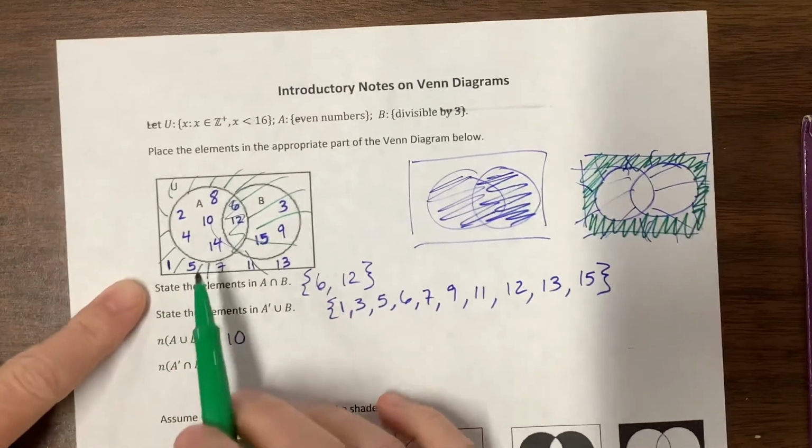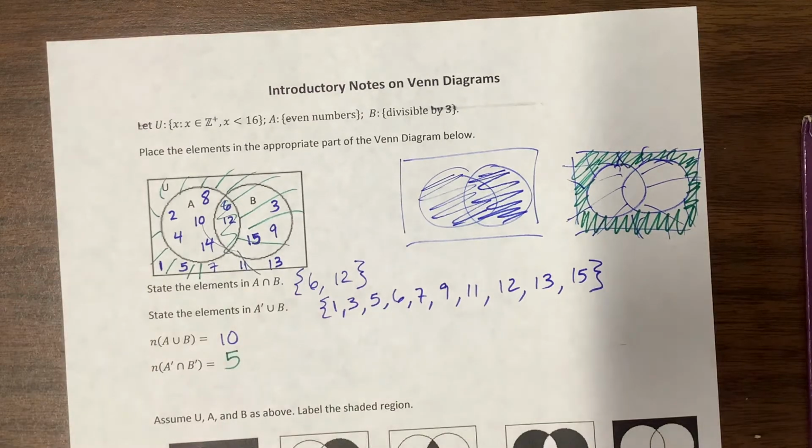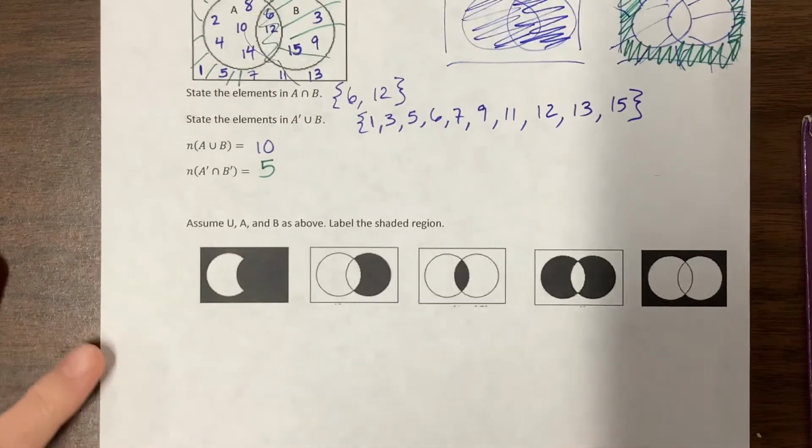Well, we already talked about that. There's 1, 2, 3, 4, 5 elements there. Okay, so next thing, they want us to label some of these regions down here.